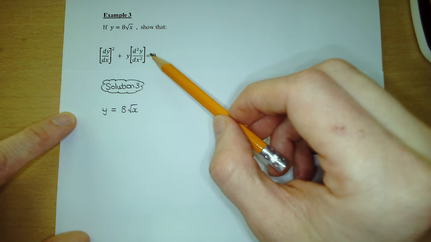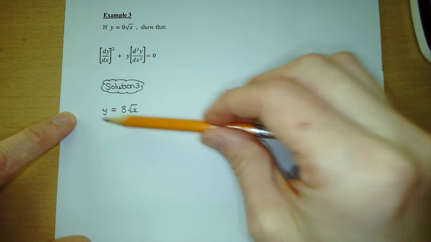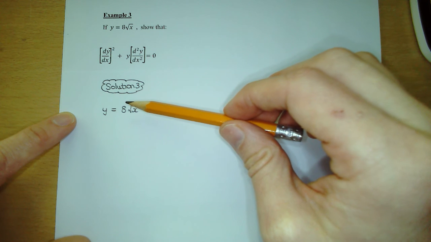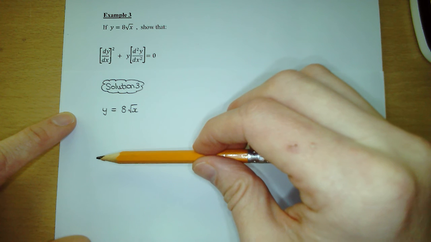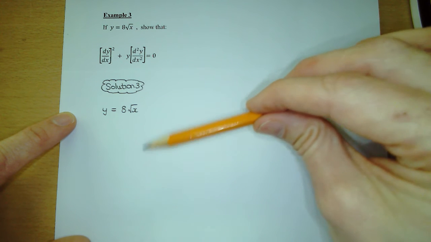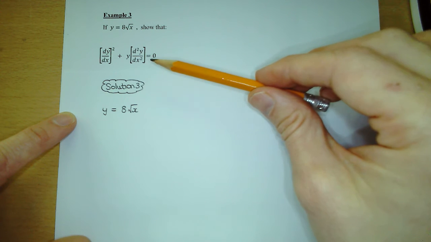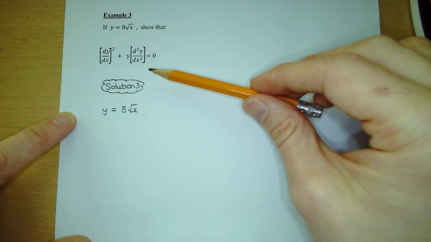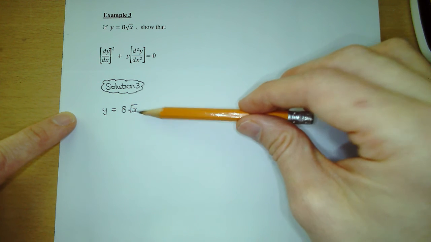is equal to 0. So what we're going to do is differentiate the curve to get an expression for dy/dx. We're then going to differentiate again to get the second derivative, d2y/dx squared, and we're basically going to sub those two expressions into this equation and show hopefully that it equals 0. So first of all, we have our curve.